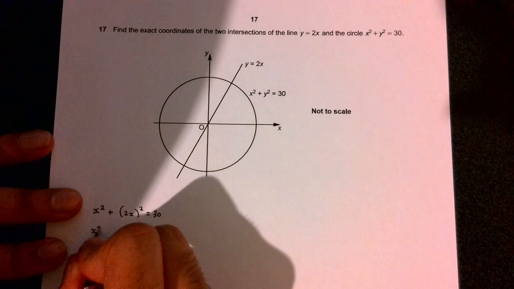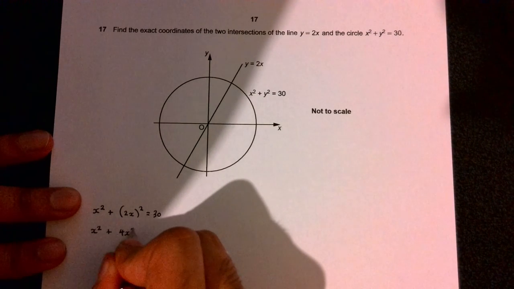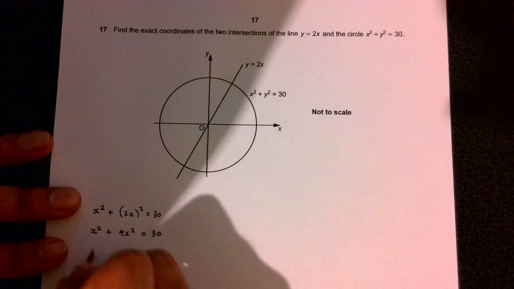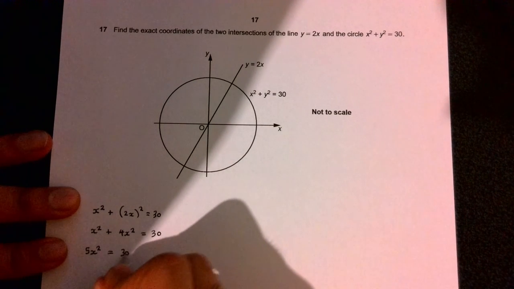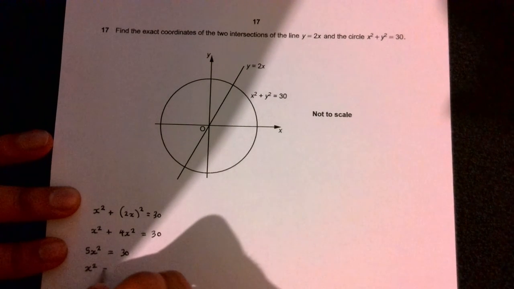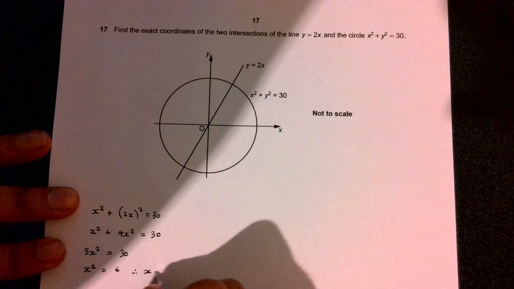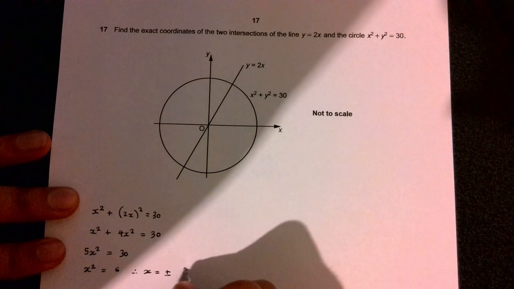So we have x squared plus 4x squared equals 30. 5x squared is equal to 30. X squared is equal to 6. X is equal to plus or minus root 6.